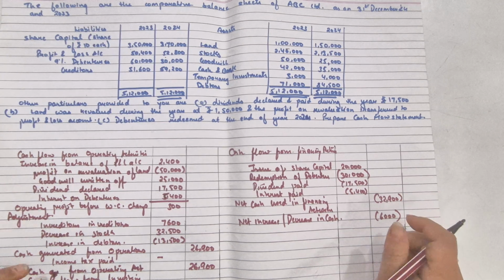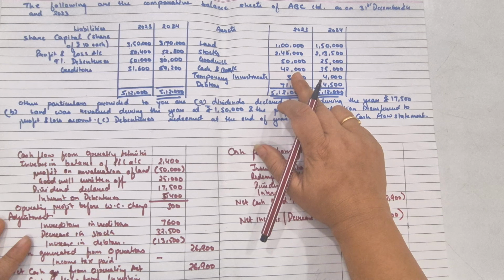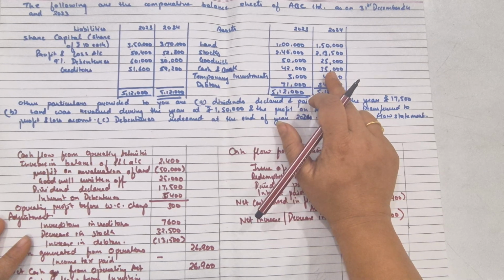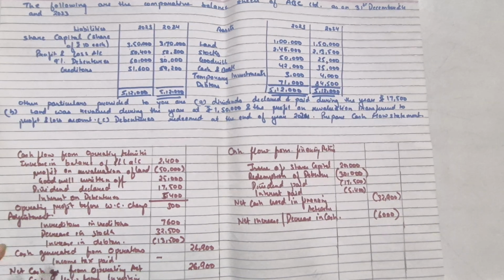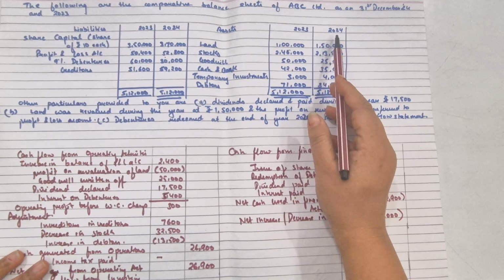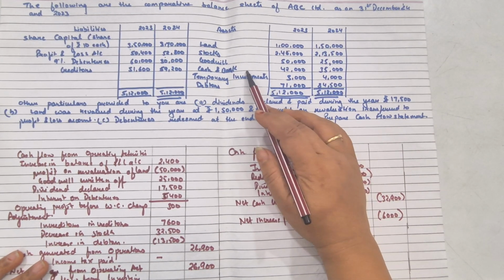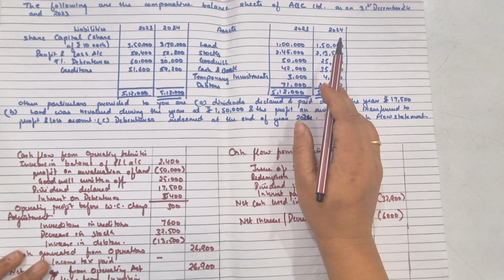Now as you can see in our question, the cash balance is 42,000 at year ending, and currently it is 35,000 cash and bank. So as we can see, the opening balance of cash for the year 2024 would have been 42,000, because the closing balance of 2023 becomes the opening balance of this.